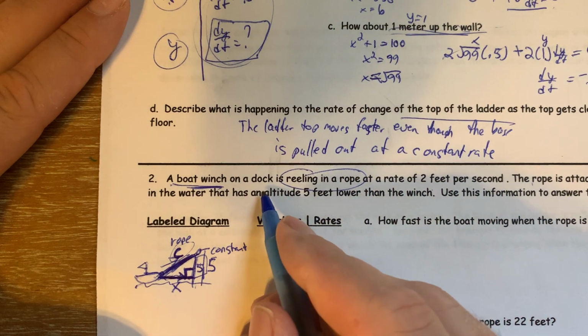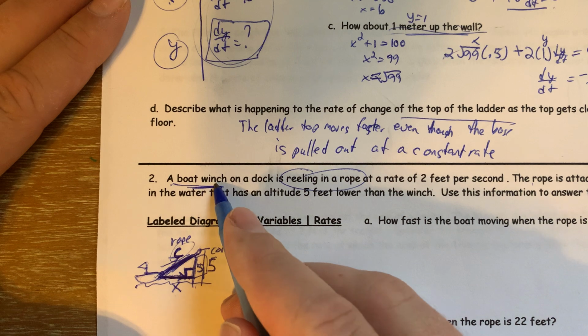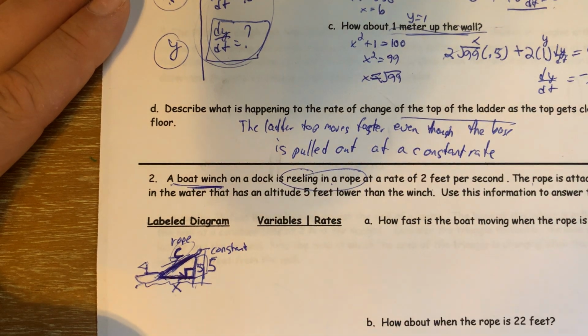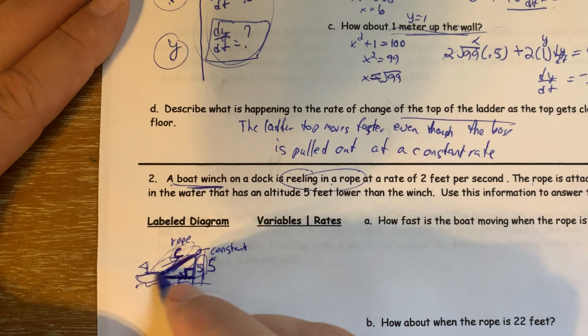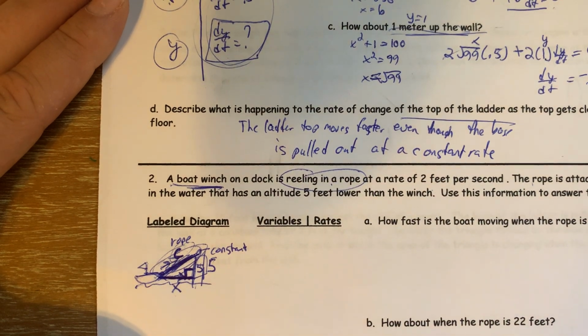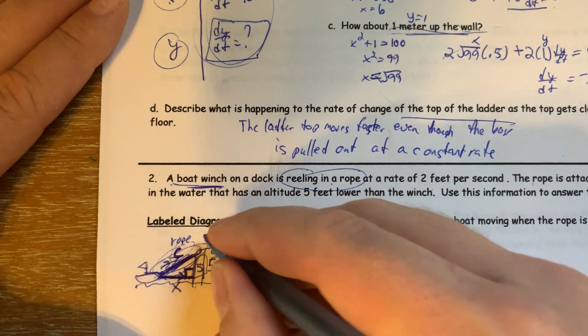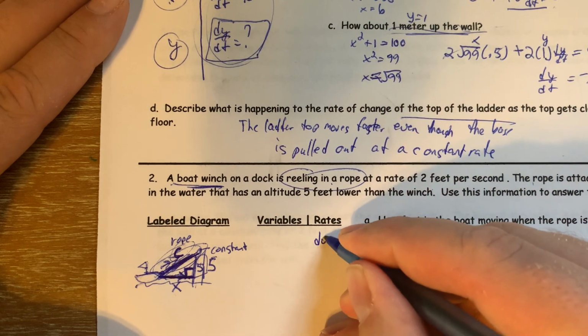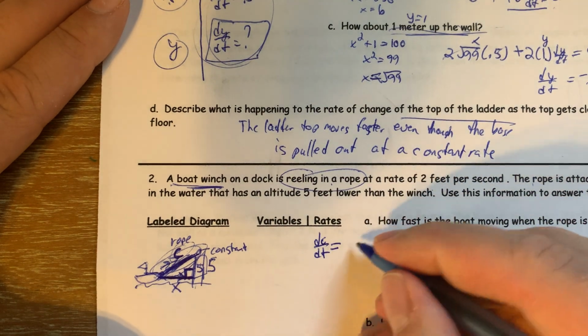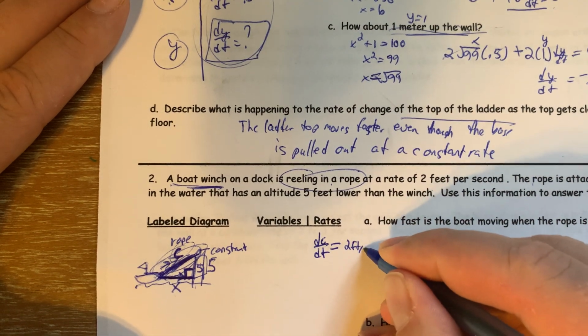So let's see what it actually gave me. It said the boat winch is reeling in a rope at a rate of 2 feet per second. So what's actually changing? Well, this length of the rope is changing. It's reeling it in at 2 feet per second. So dc dt is, I'm going to make a mistake here on purpose, 2 feet per second.